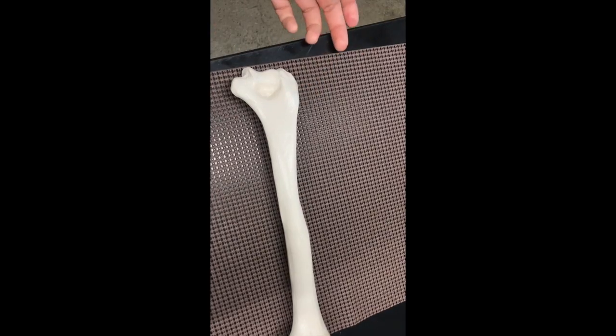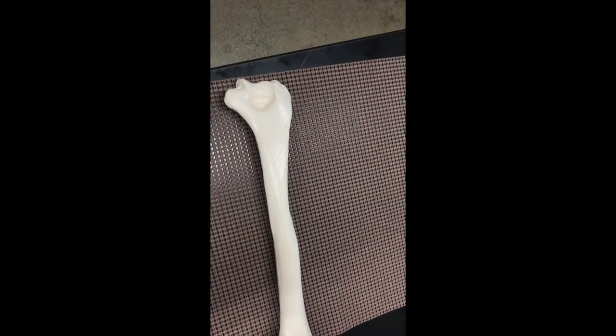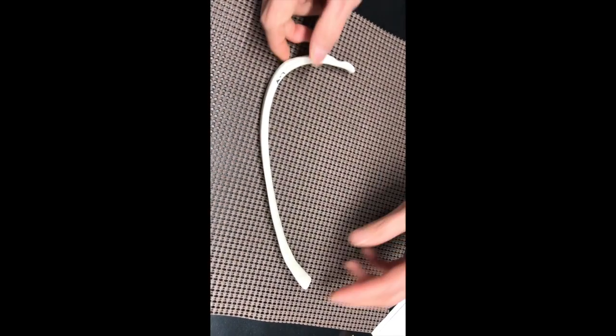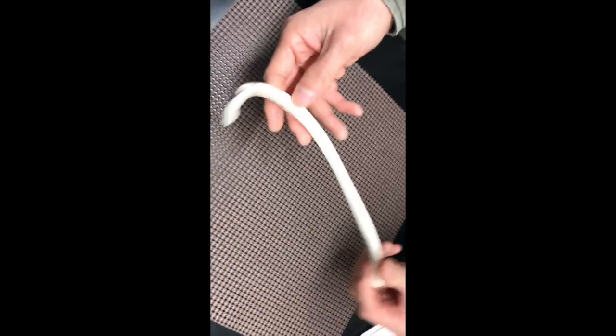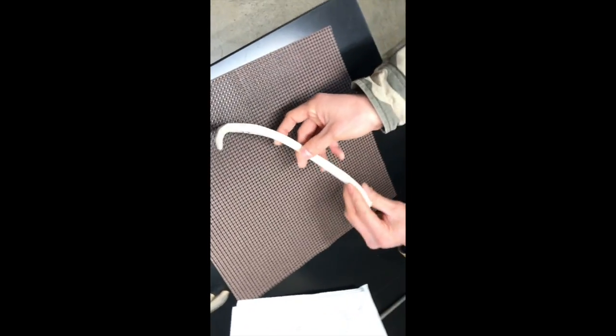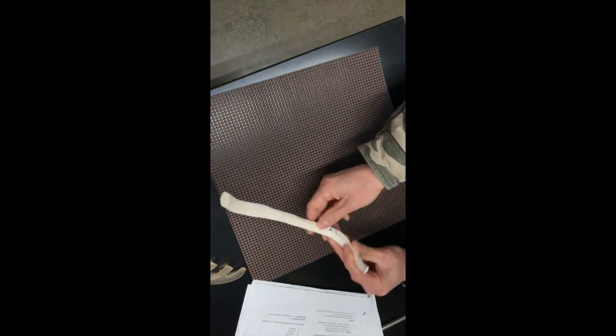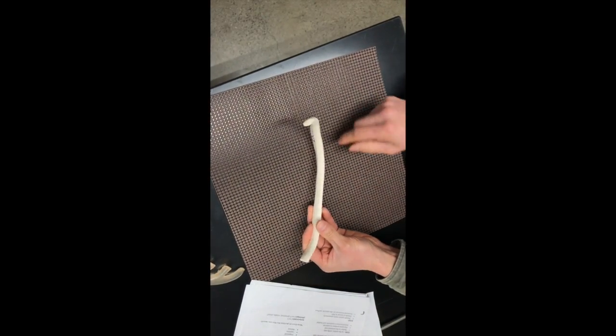Okay, and then we're gonna do the rib. Oh yeah, the rib. So this is the rib. How can you tell left from right, or can you even tell? You could tell left from right because you want to look for the costal groove.